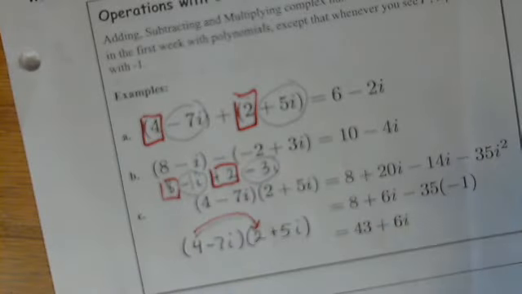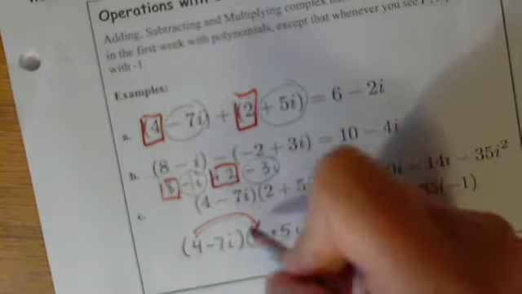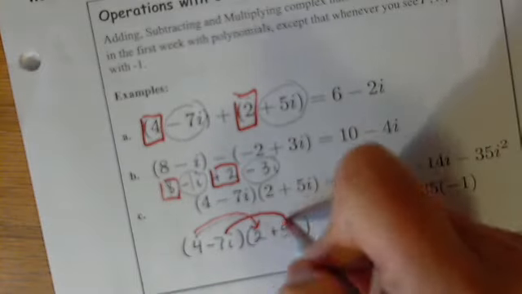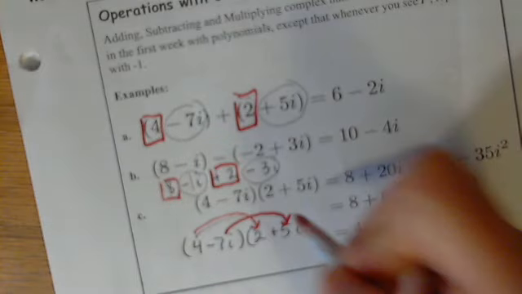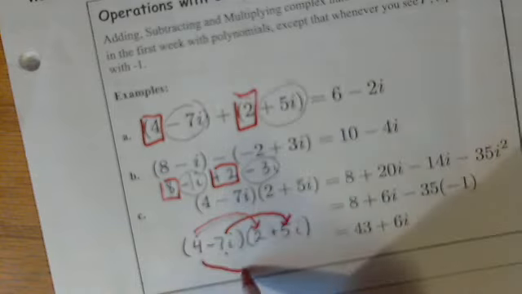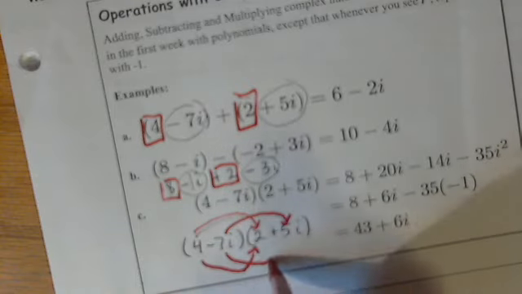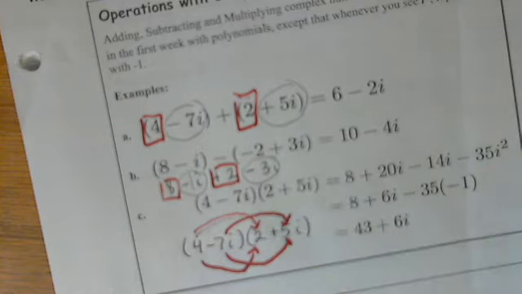But remember what we do? Every number in the first set of parentheses wants to get multiplied by every number in the second set of parentheses. So we have all this multiplication going on. We should end up, whoops, I've done the same one twice here, but we should end up getting 8 terms. So let's see how that's done.